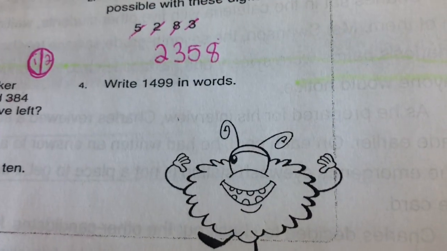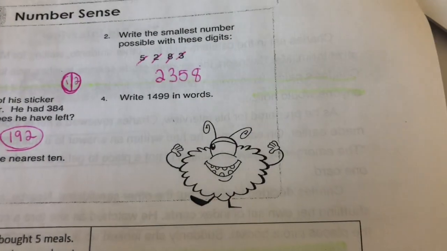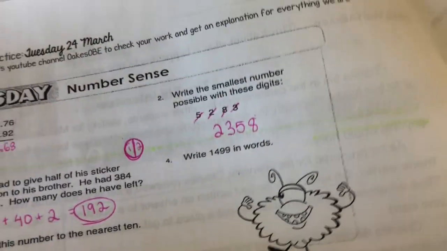Write the number 1,499 in words. Now, I'm going to try and do this. I love neat writing, but it's really hard to write neat while you're also holding a phone. So I'm going to do my best.